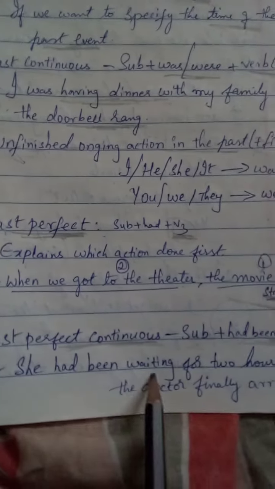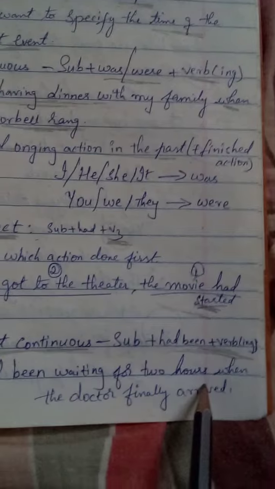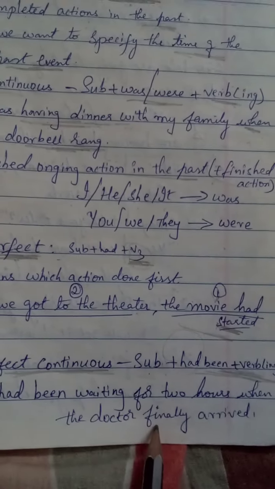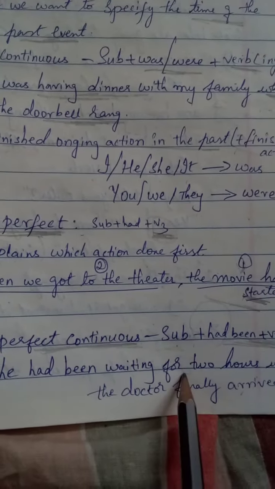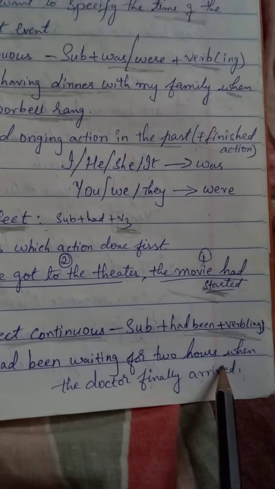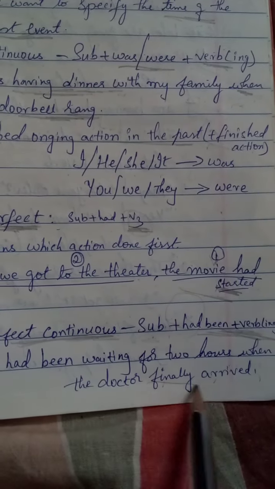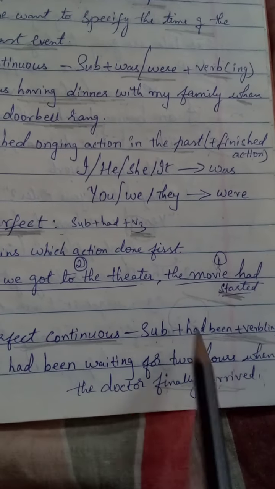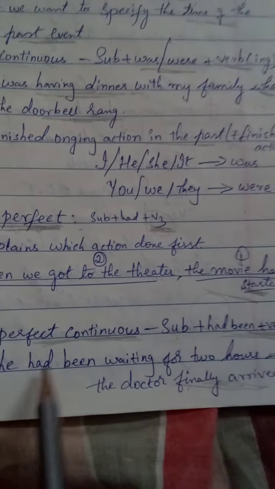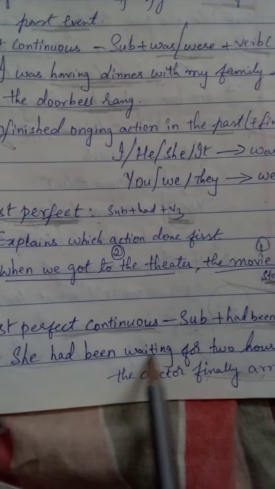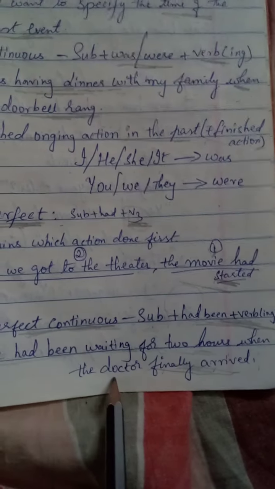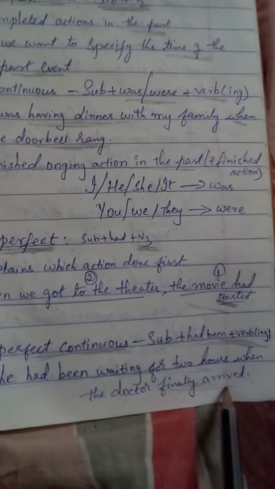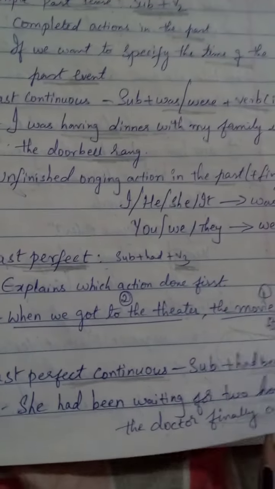Example: She had been waiting for 2 hours when the doctor finally arrived. So what is the first action? First she had been waiting. First she was waiting for 2 hours when the doctor finally arrived. So this is the second action.